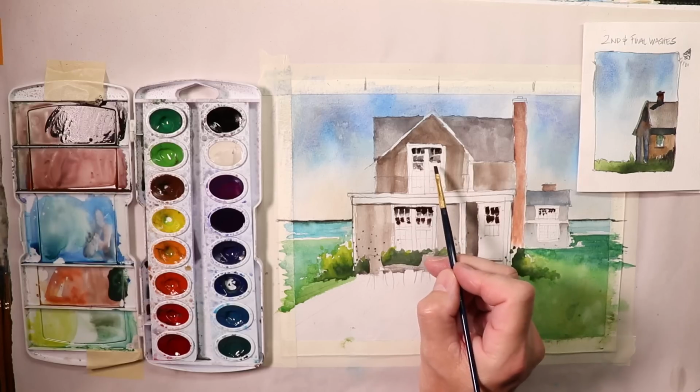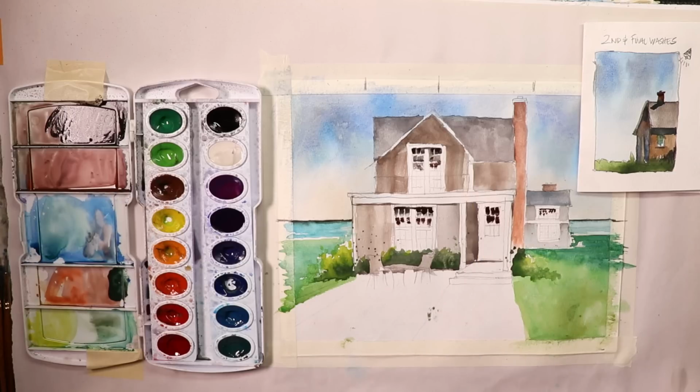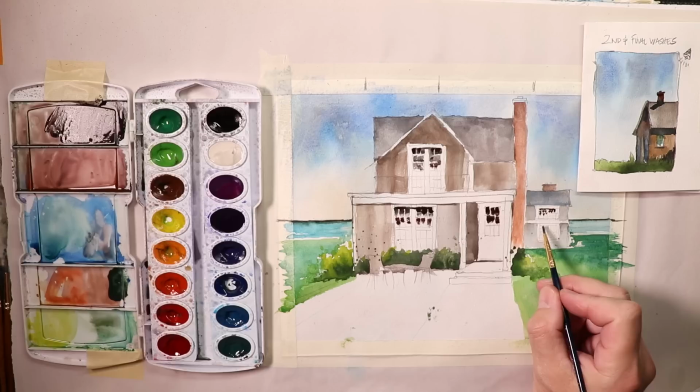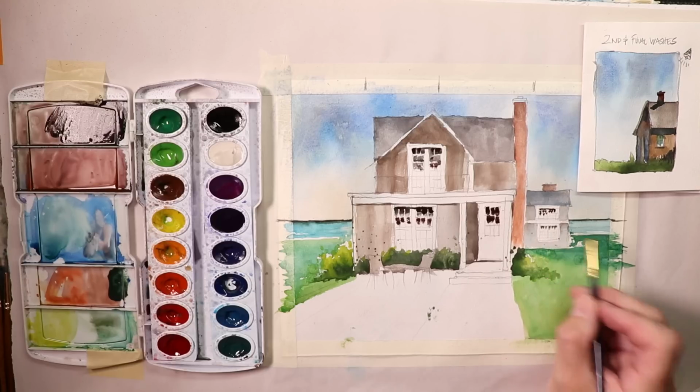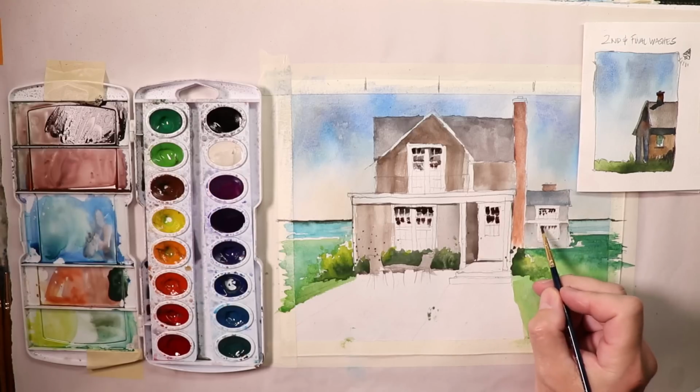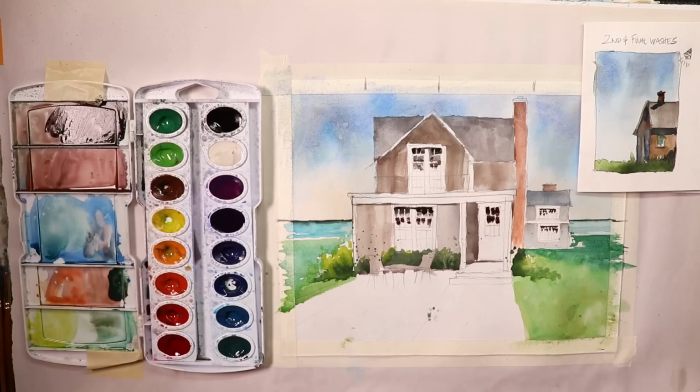Now what we have to remember too is with glass on windows, it's usually darker here on the undersides, up high on the windows, like that.